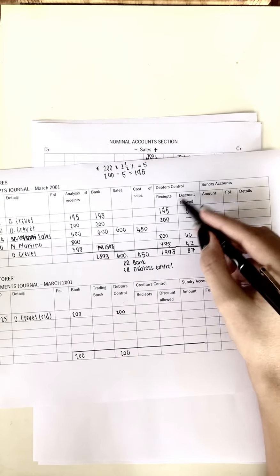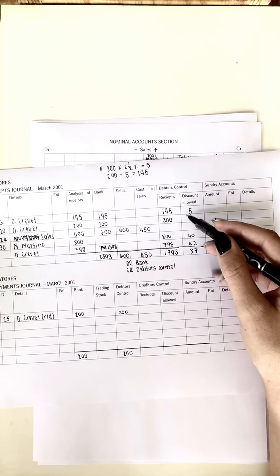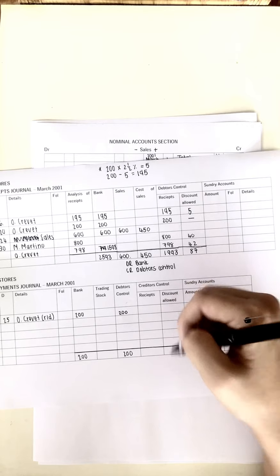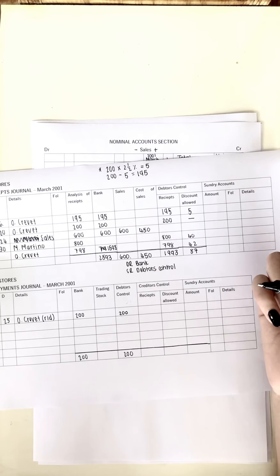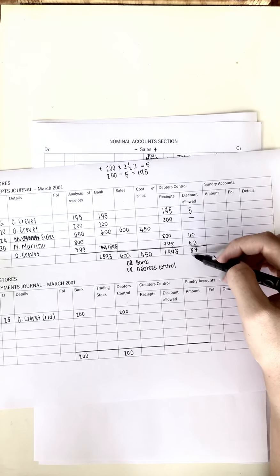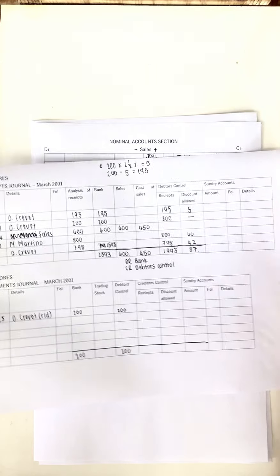The only place I have discount allowed is in my CRJ, because when they pay back, then I allow them discount. So it's going to be in your CRJ and your CPJ. We're going to get to when we start paying our creditors and they allow us discount. For now, we've just got discount allowed in the debtors control, and that's a total of 87.